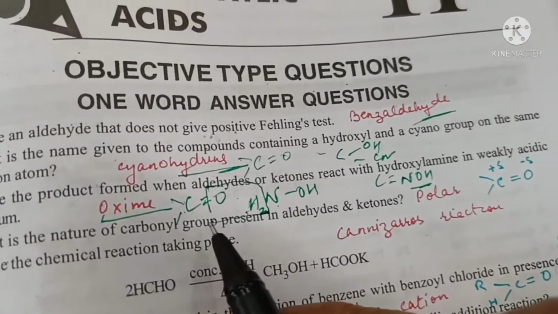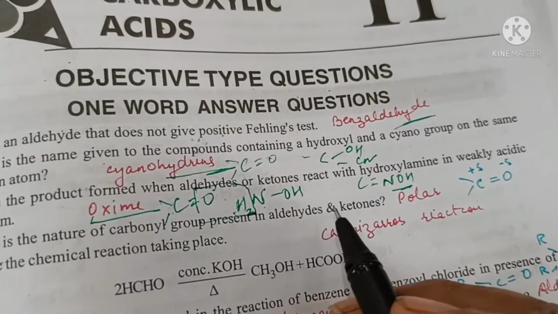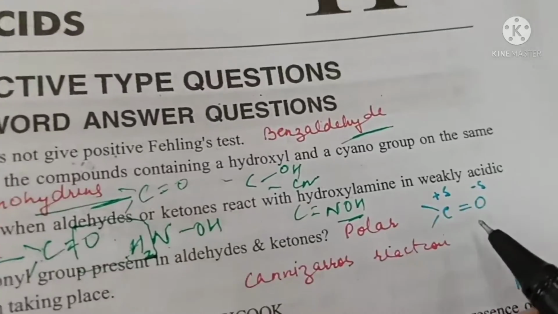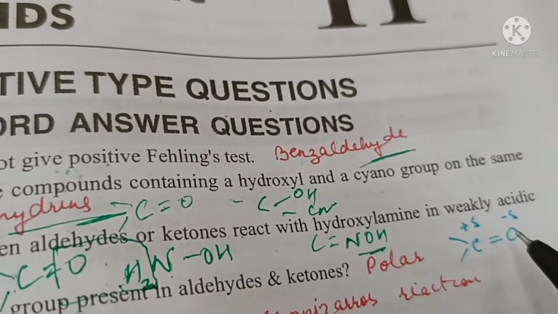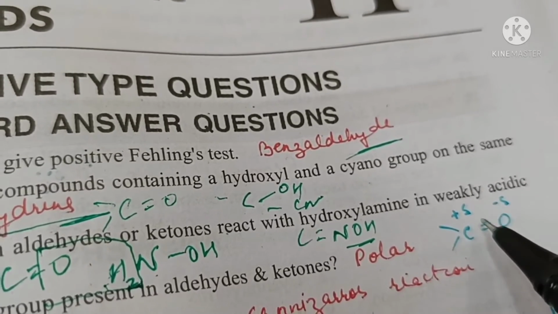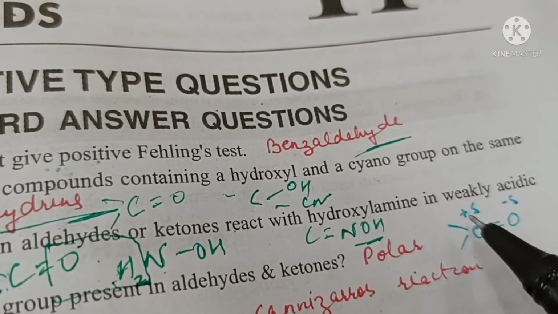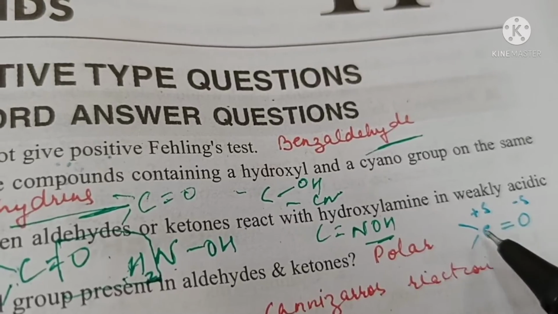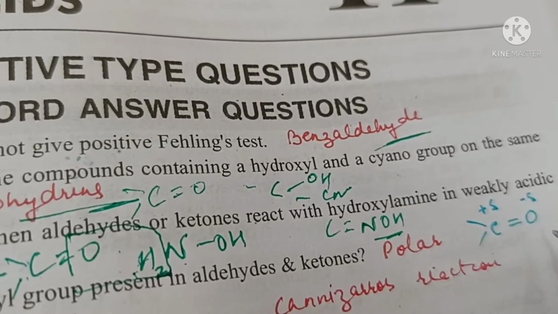What is the nature of the carbonyl group present in aldehydes and ketones? It's polar because oxygen is more electronegative and attracts the pi electrons towards itself, thereby resulting in partial positive charge on carbon and negative on oxygen.